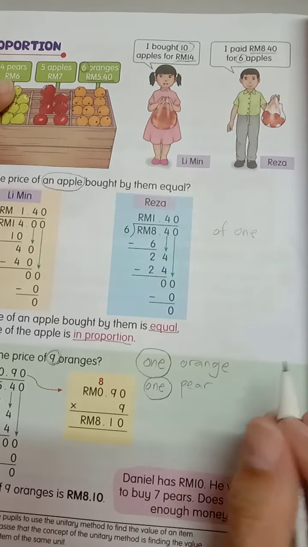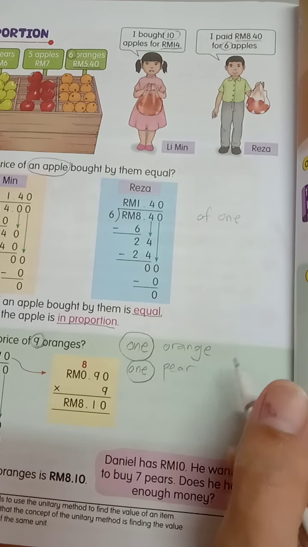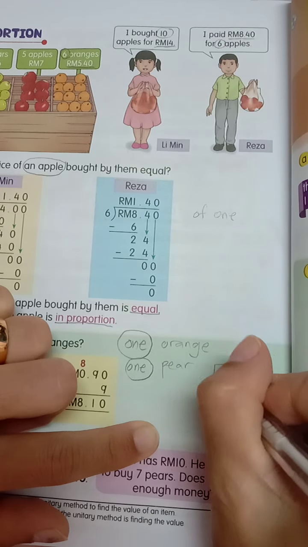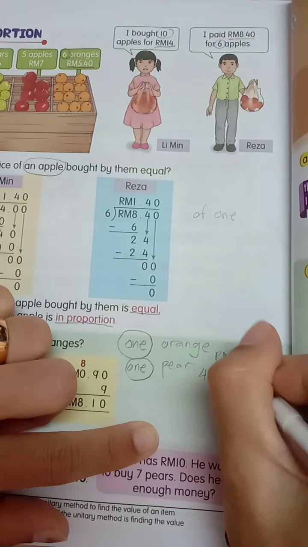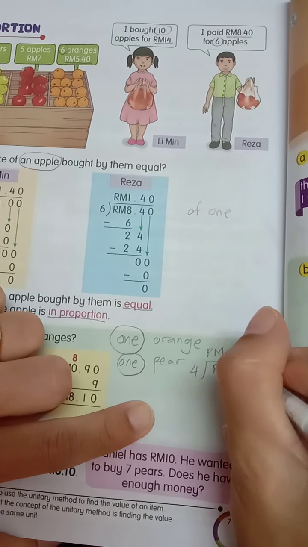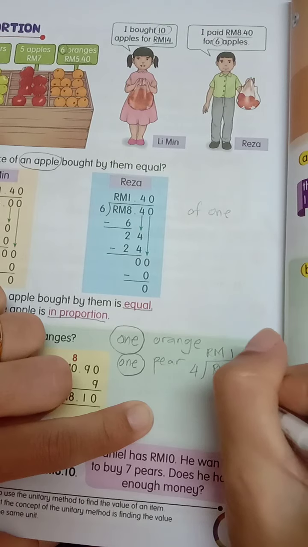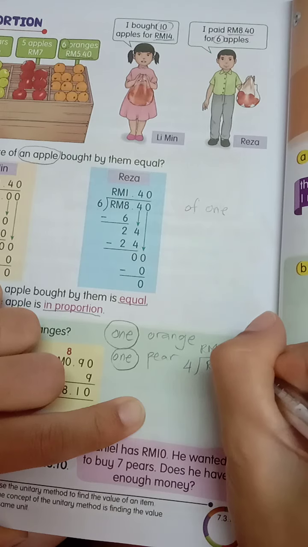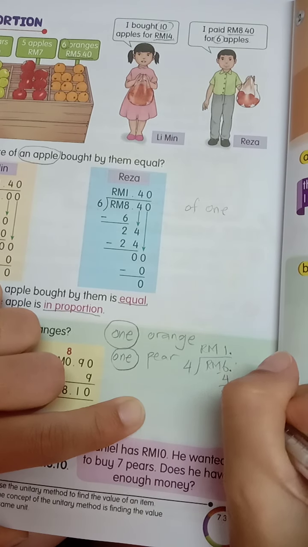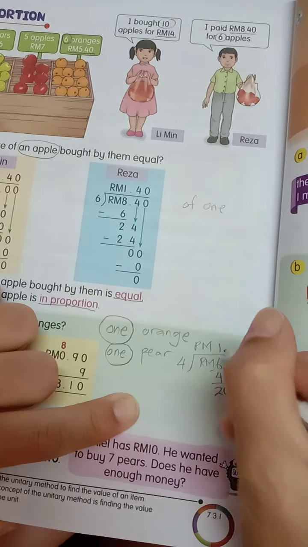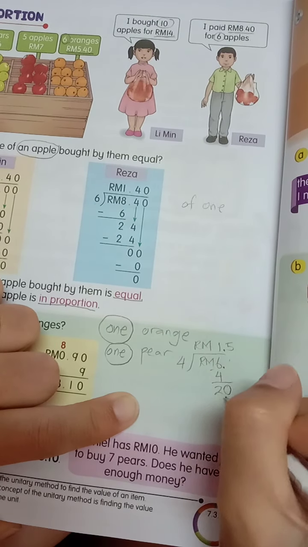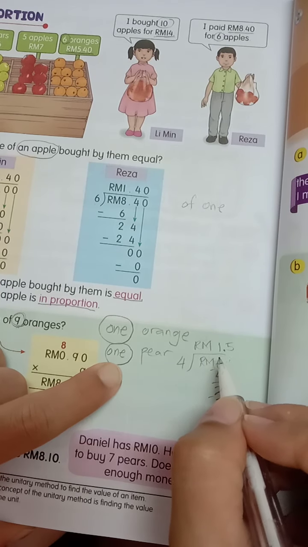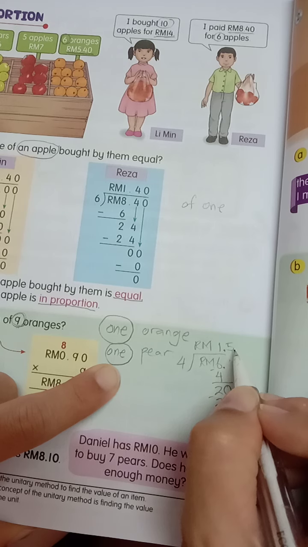How do we find the price of 1 pear? We use division. So 6 ringgit divide by 4. So here we use 4 times 1, 4. The remainder is 2. We continue. So we put 0 behind here. So it is 20 now. 4 times 5 is 20. So here we can see the price of 1 pear is 1 ringgit and 50 cents.